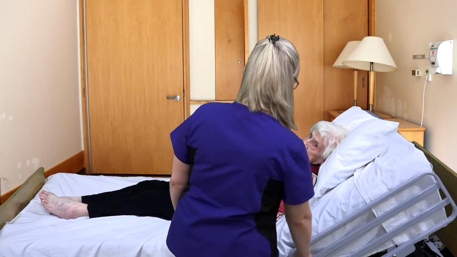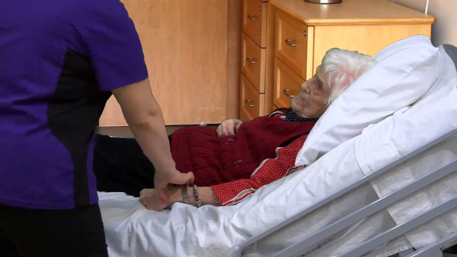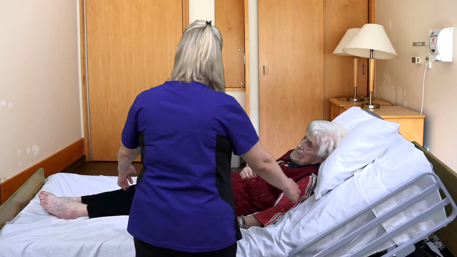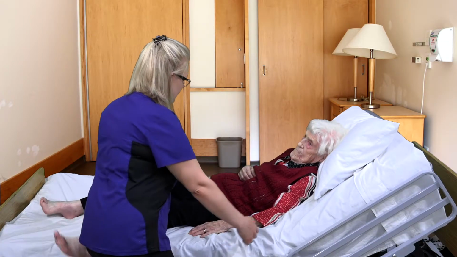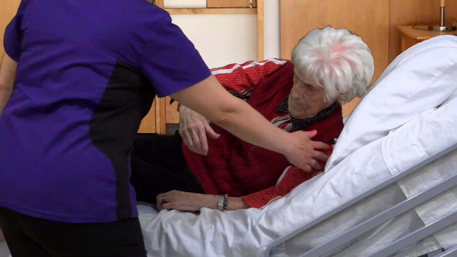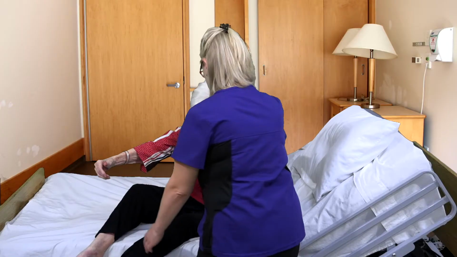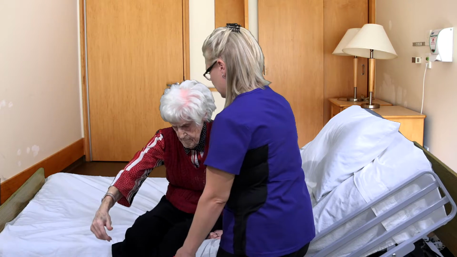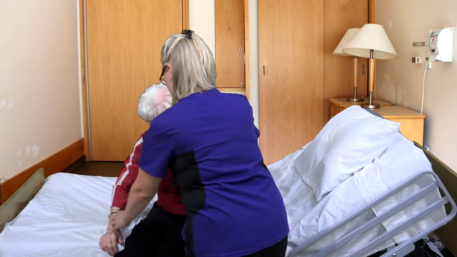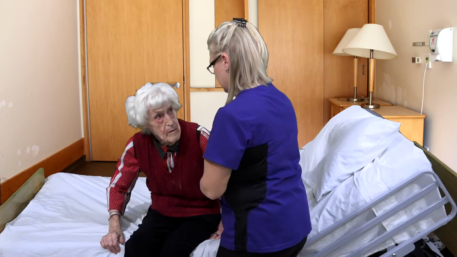Good. Okay, Mildred, you can use your hands to help. Bring your feet to the edge of the bed. Use your hands, sit up, so that you're sitting right on the edge. Yeah, you could put your hand here. Good.